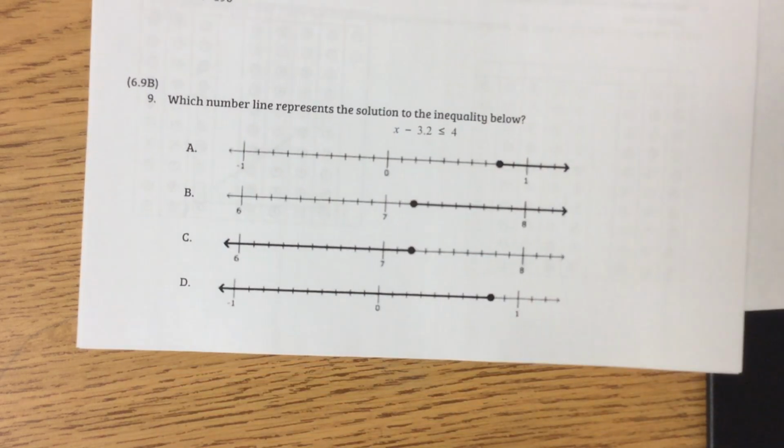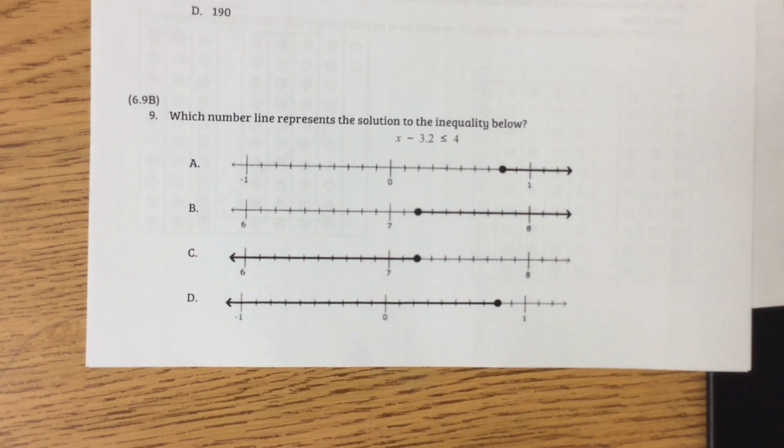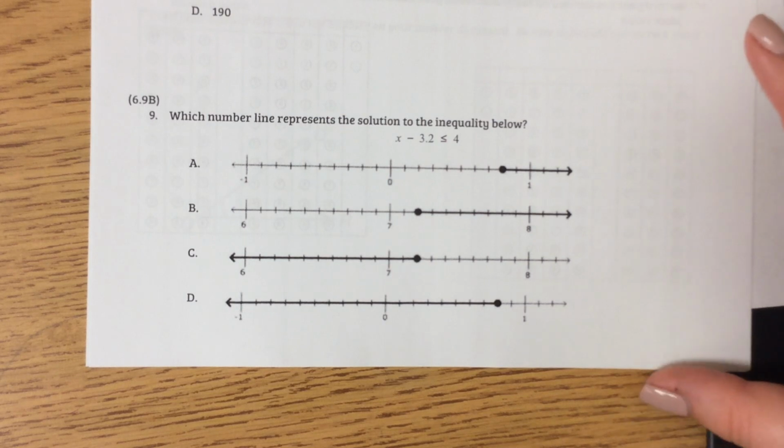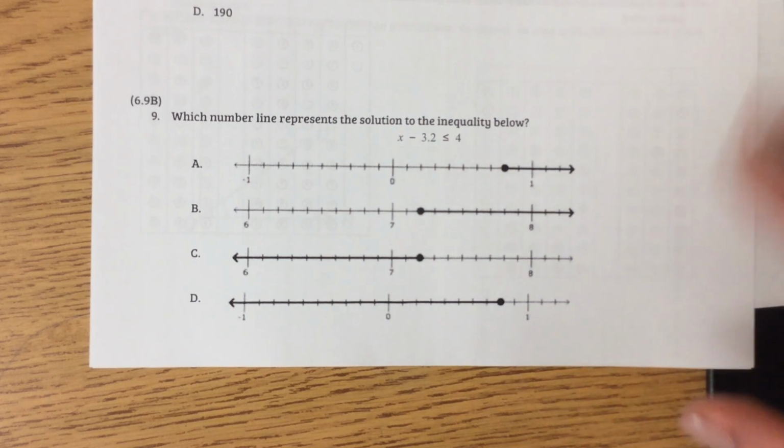Number 9. Which number line represents the solution to the inequality below? x minus 3 2/10 is less than or equal to 4. Those are your graphs. I'm not reading them to you.